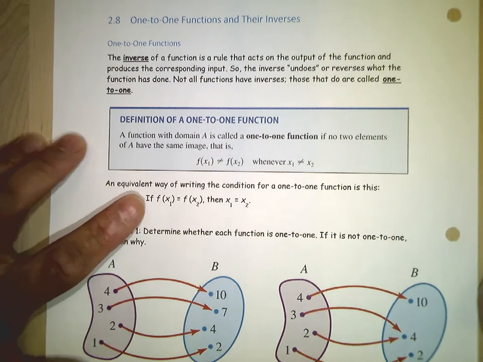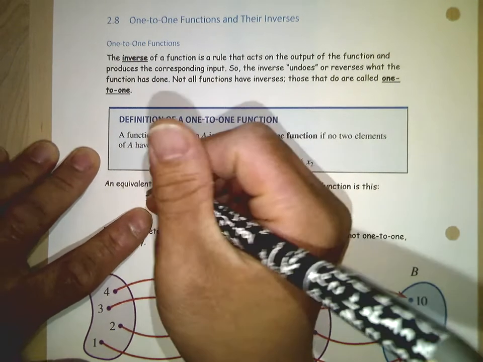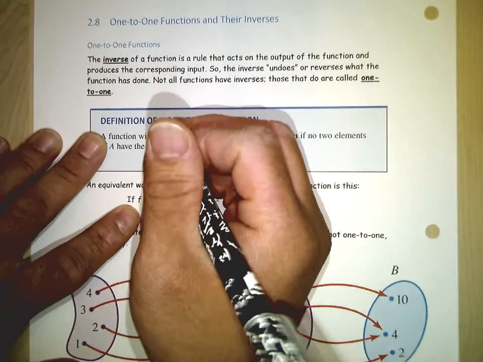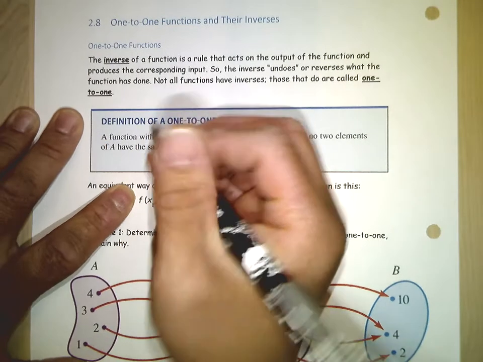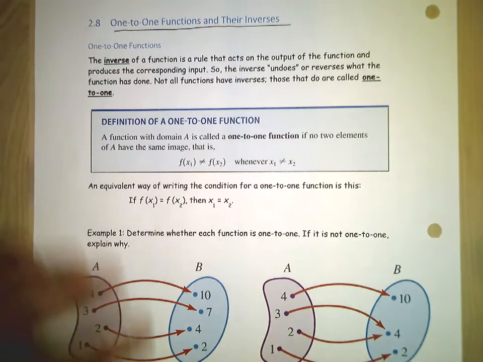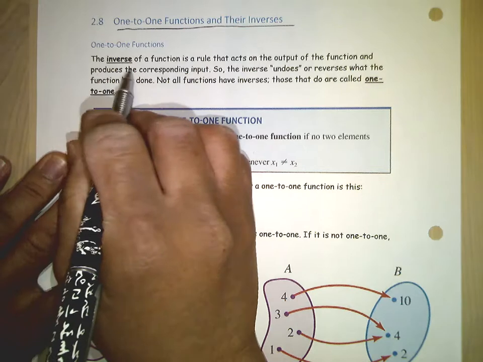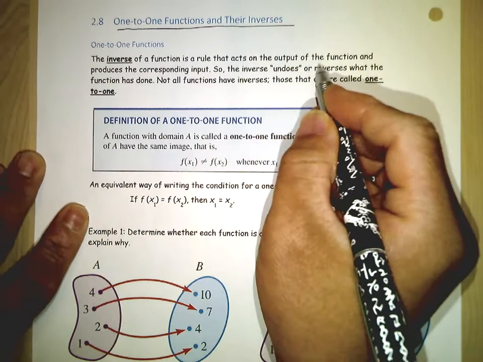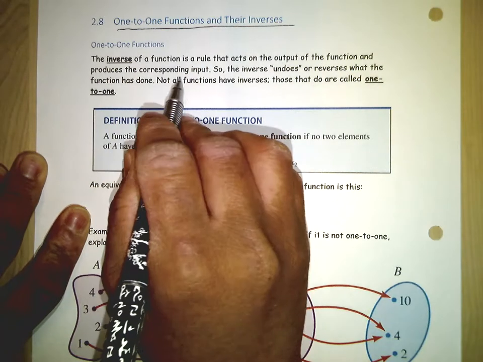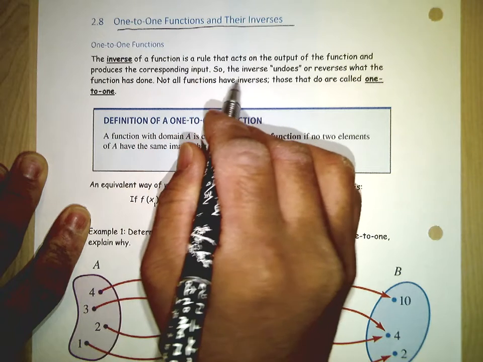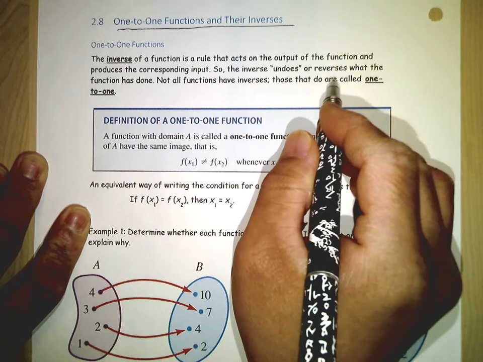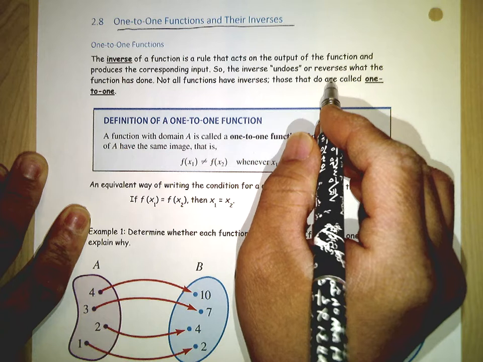Hi everyone, this is Professor Oaks, and in this video we are going to talk about section 2.8, one-to-one functions and their inverses. The inverse of a function is a rule that acts on the output of the function and produces the corresponding input. So the inverse undoes or reverses what the function has done.